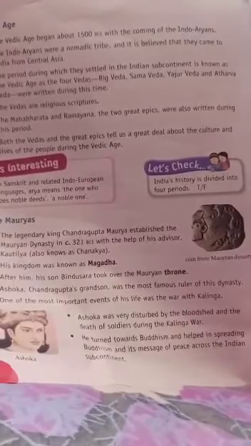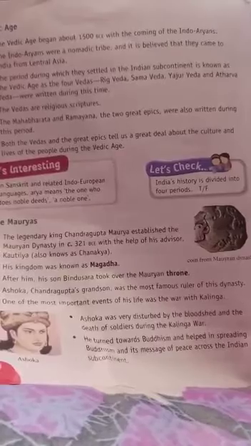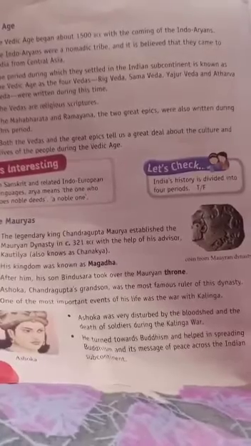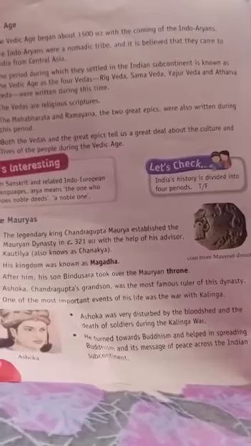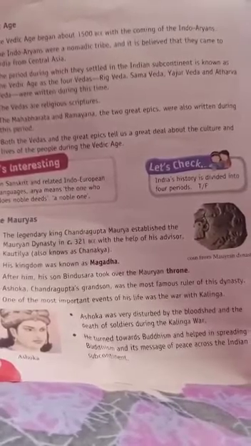This Kalinga War was the turning point of Ashoka. Turning point, which means he turned towards Buddhism, which he helped in spreading Buddhism and its message of not to fight war across the Indian subcontinent.